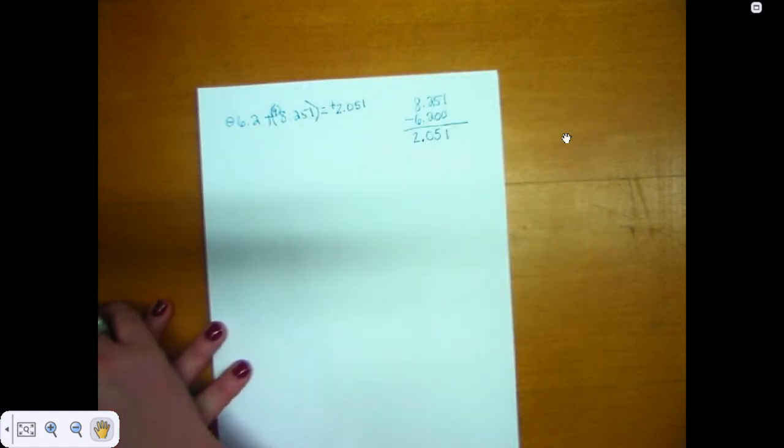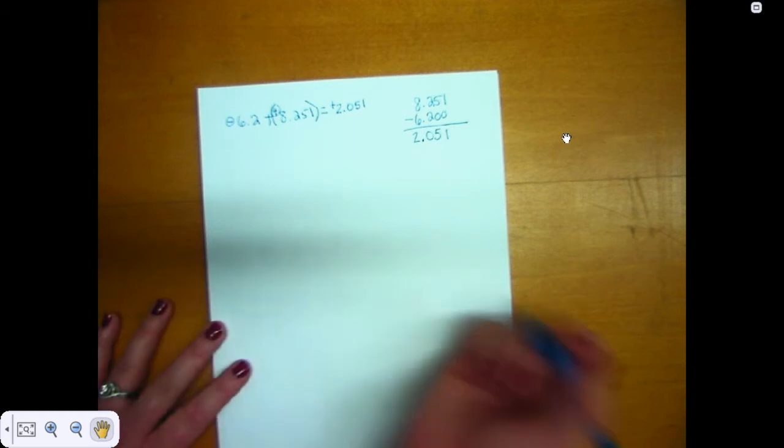On your test, you will have to know if it's positive or negative, or it will be wrong. There's a huge difference between positive 2 and negative 2. So make sure that you are paying attention to your signs. Let's do another decimal. But this time I want to do something a little different.